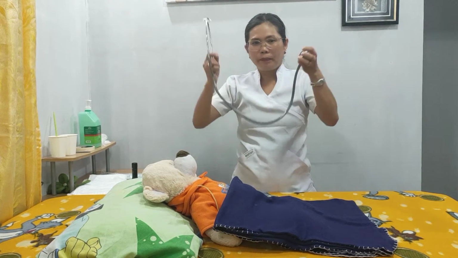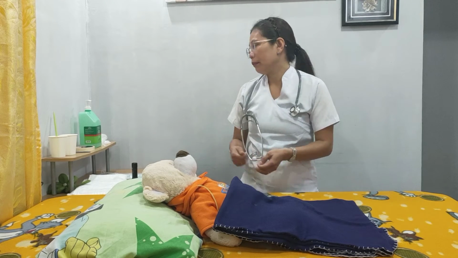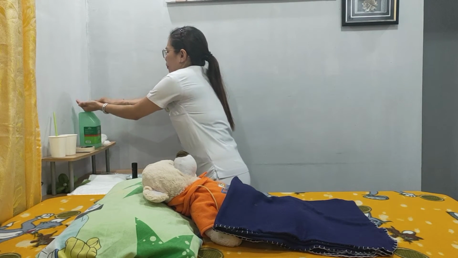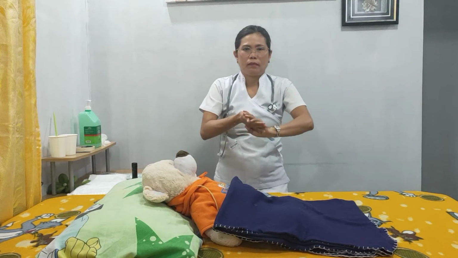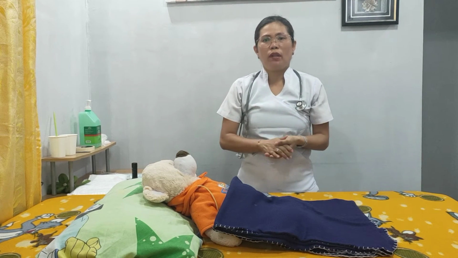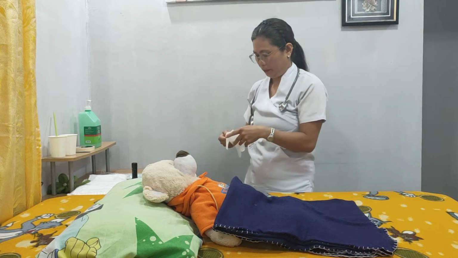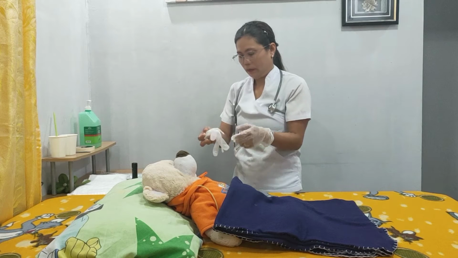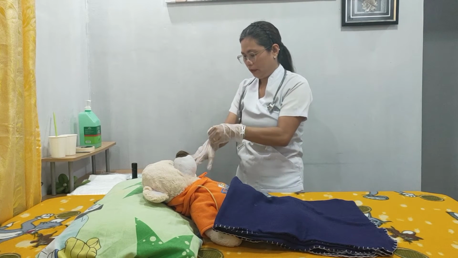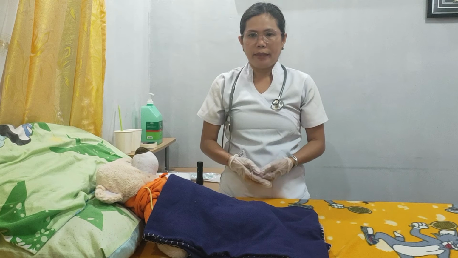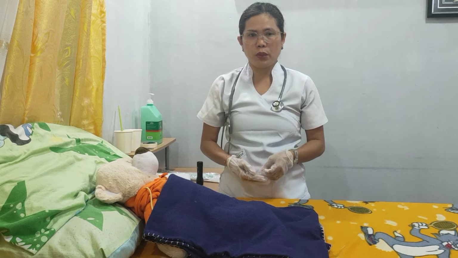You're doing good, ma'am. Next is to perform hand hygiene. Then, wear disposable gloves because hand hygiene deters the spread of microorganisms. Then, place your patient in high Fowler's position or semi-Fowler's position because upright position is more natural for swallowing and protects against aspiration if the client should vomit.